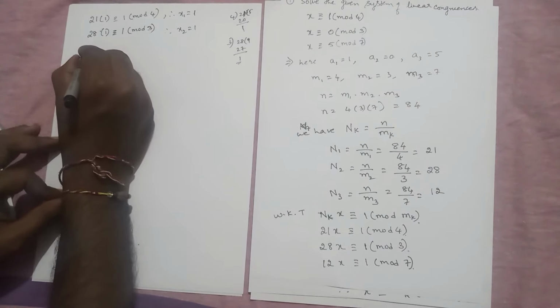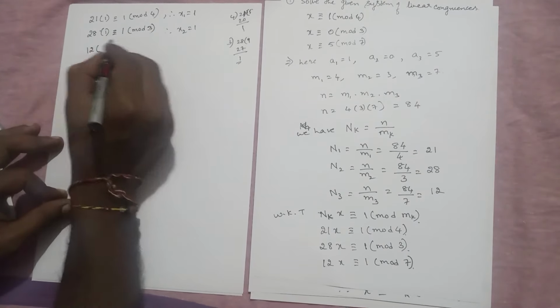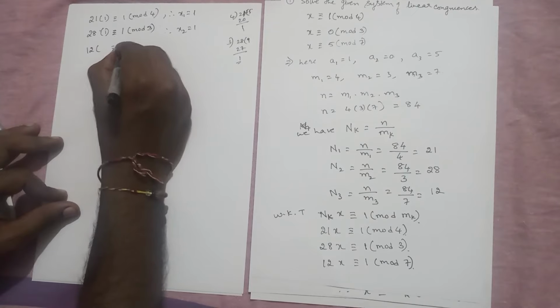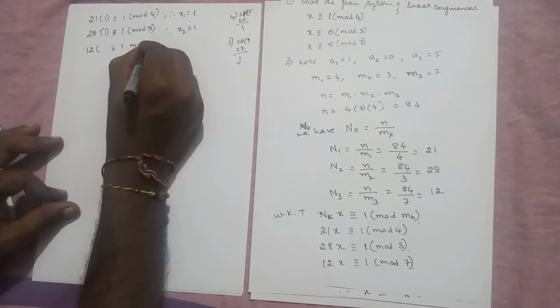Now last, 12 into x is congruent to 1 mod 7.